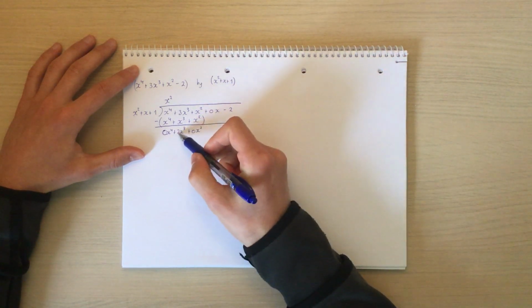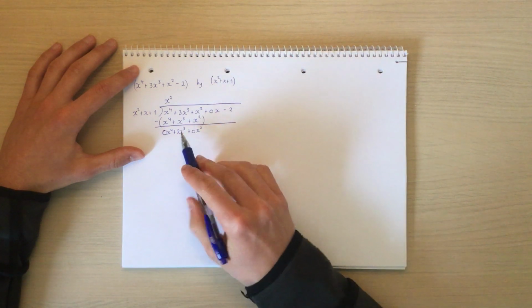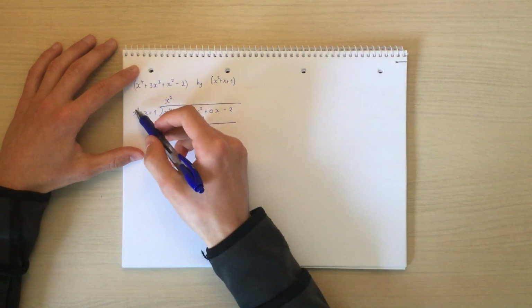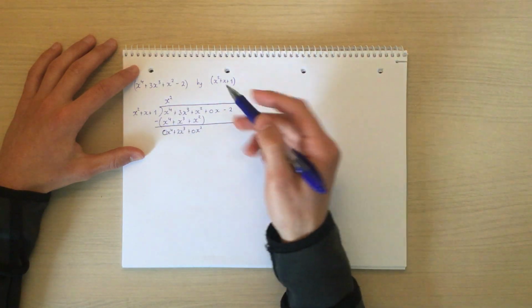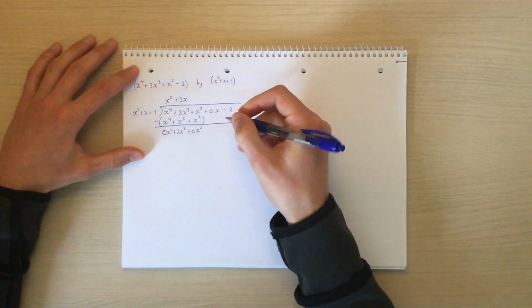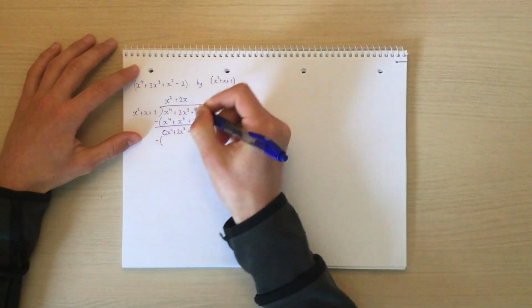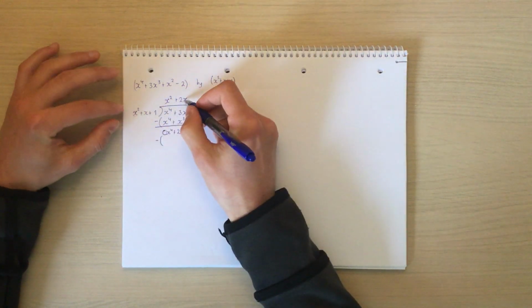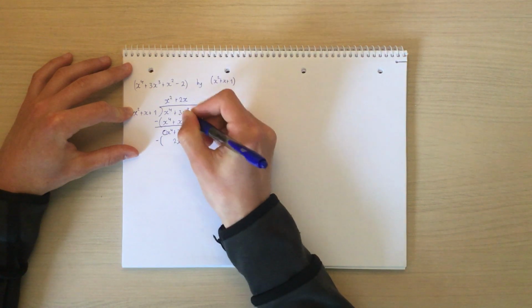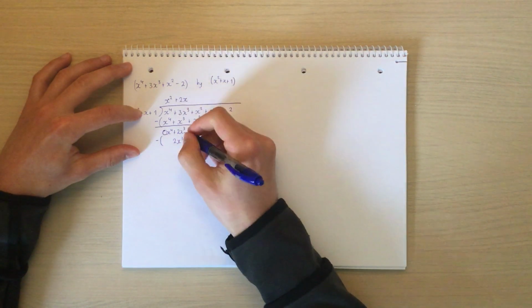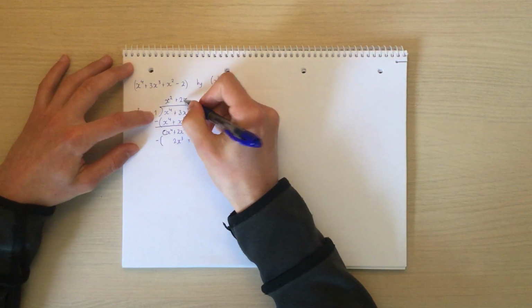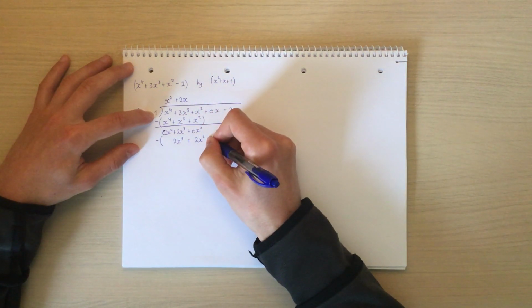Okay, now what we have here, so this is the next value we're going to use, 2x cubed. How many times does x squared go into 2x cubed? Well, 2x, right? Then what we do is subtract this multiplied by this. So 2x times x squared is going to be 2x cubed. 2x times x is going to be 2x squared. And then 2x times 1 is simply just going to be 2x.